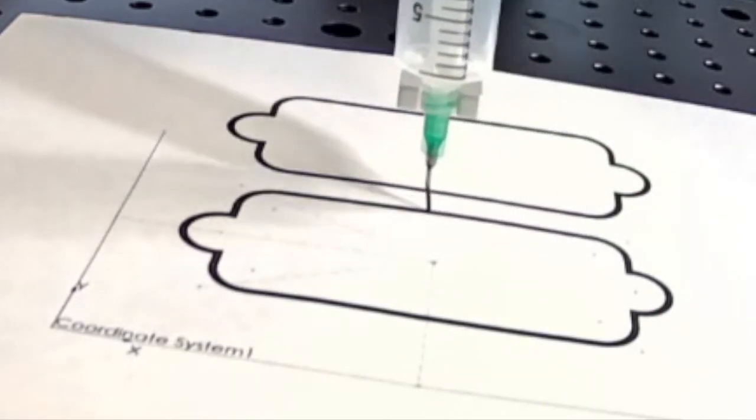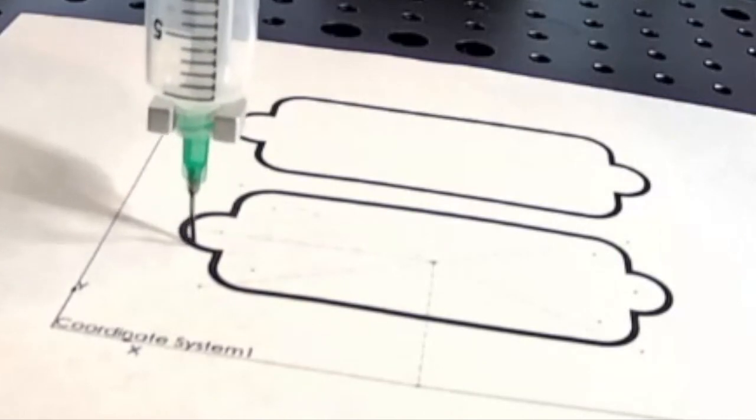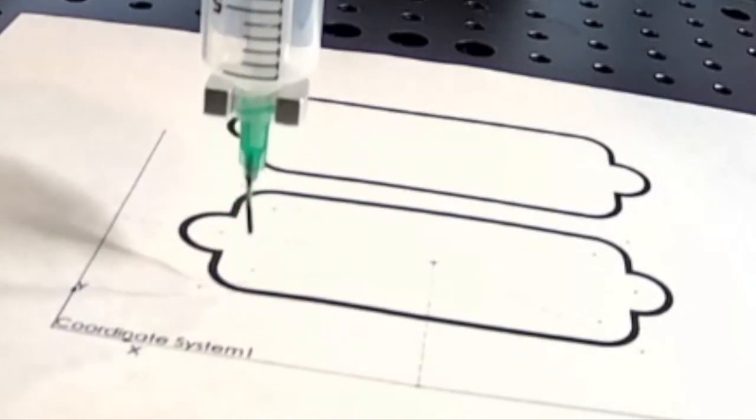So you can see it there as it's finishing its path. So again, the only thing we needed was a calibrated TCP, a calibrated plane, and a sensor I/O.